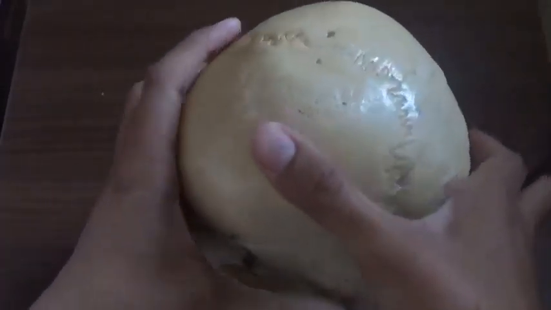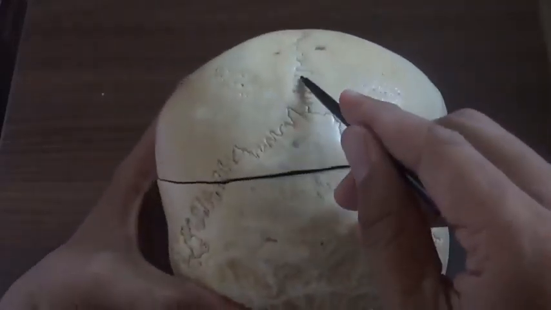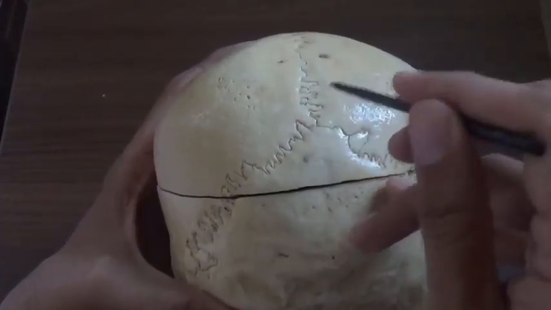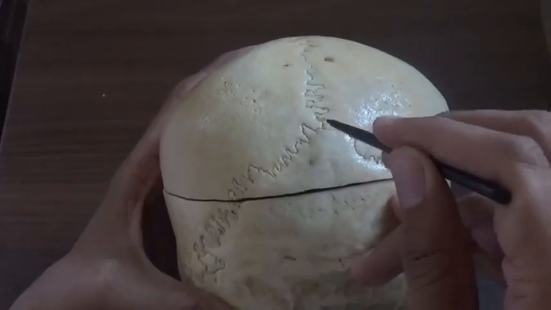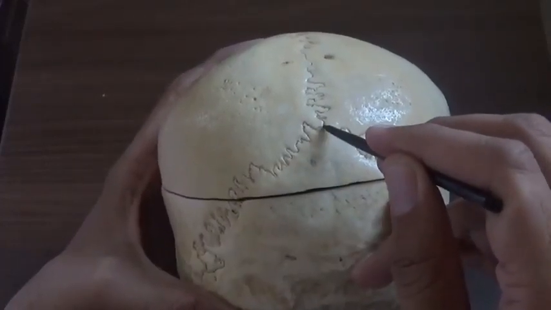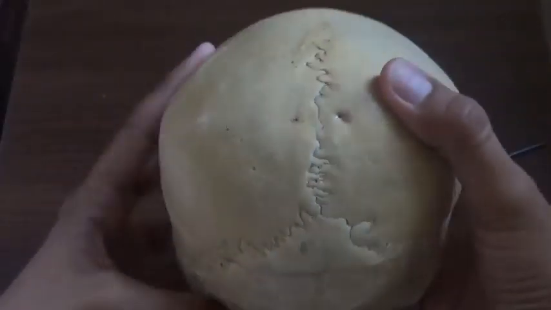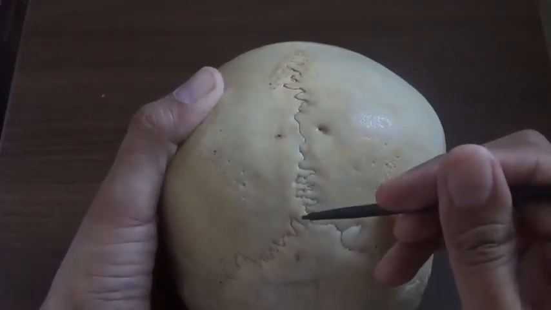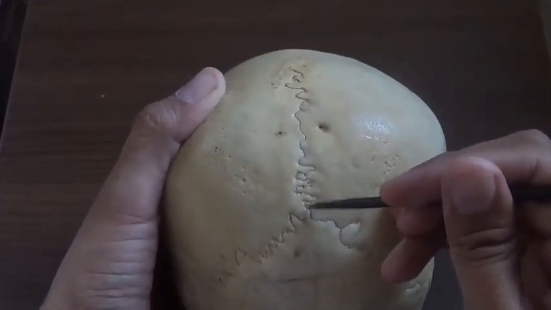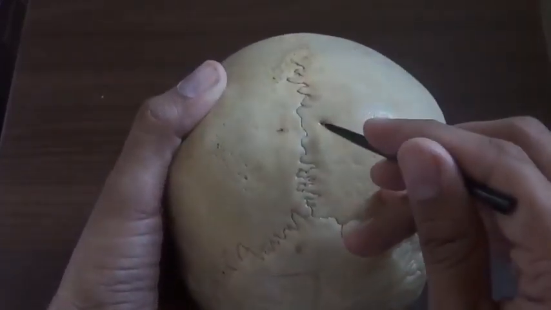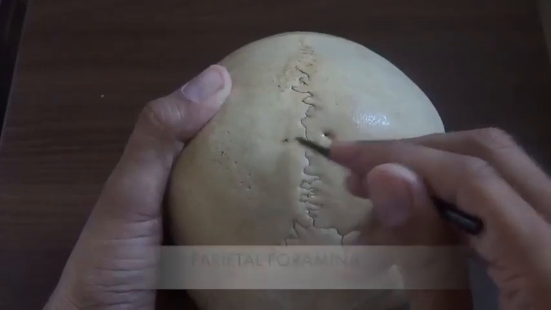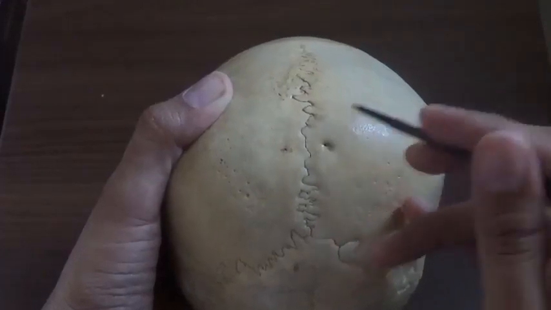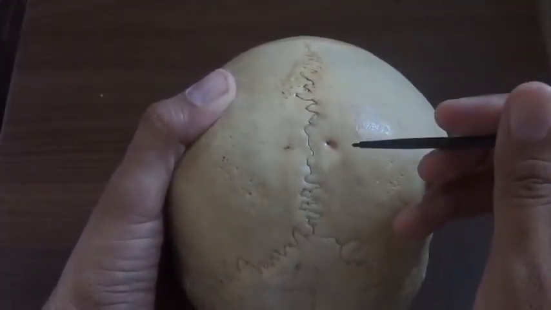Similarly, when the sagittal suture meets the lambdoid sutures over here, this point is termed the lambda, which is again the site of the posterior fontanelle, which gets fused at 1 to 1.5 months of life. Now just in front of it over here you can see two foramina, approximately 1.5 inches in front of the lambda, on either side of the midline in the parietal bone. Two parietal foramina are observed. Now these allow passage of an emissary vein which connects the scalp with the superior sagittal sinus.